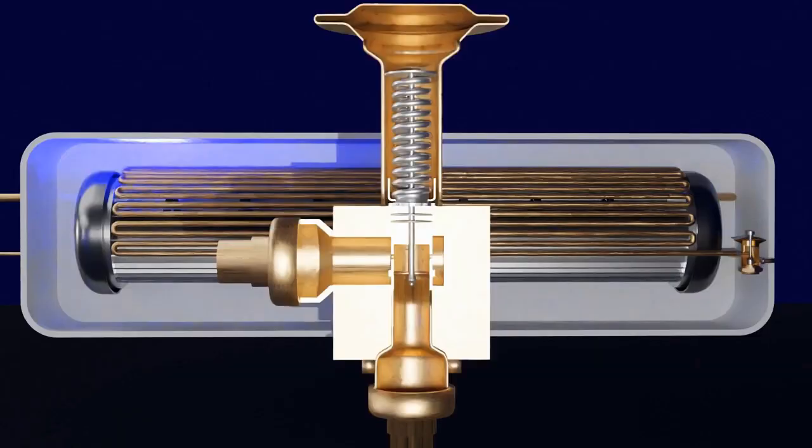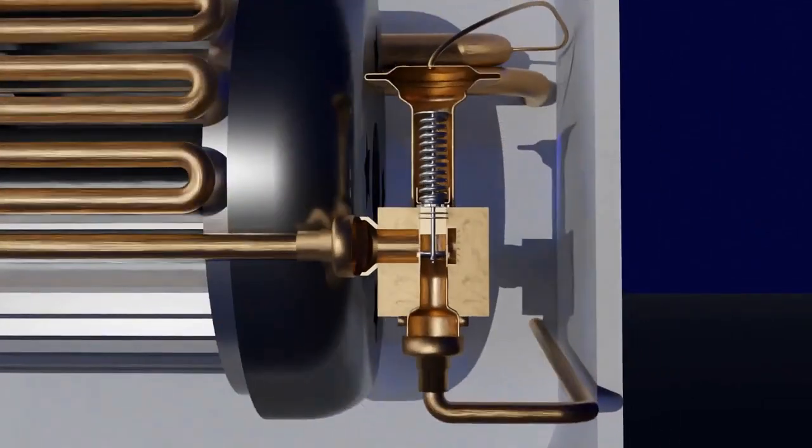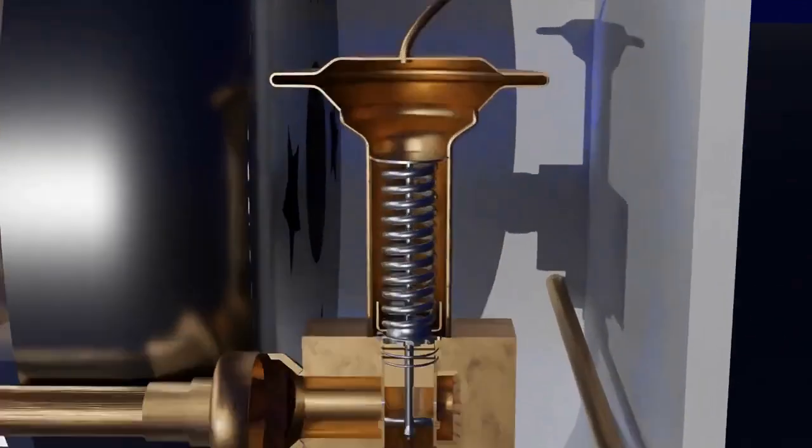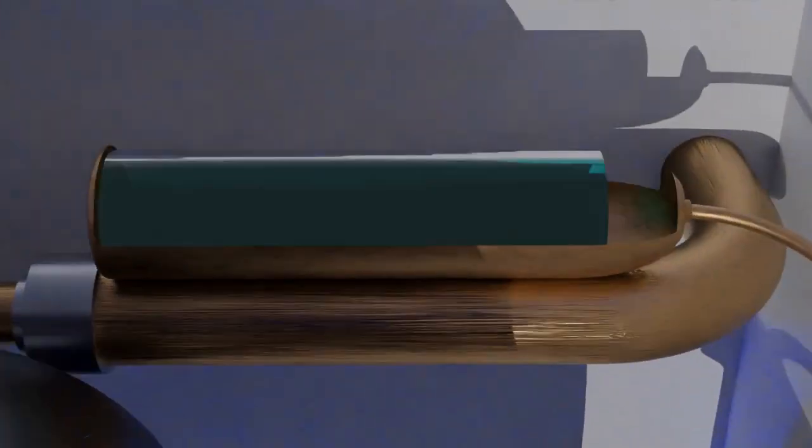Another type is called a thermostatic expansion valve, or TXV. It is quite similar to the expansion valve we saw earlier, but this time this valve consists of a bulb that controls the needle. The bulb is separated from the main refrigeration cycle using a diaphragm. The bulb is placed in contact with the evaporation coil's exit.